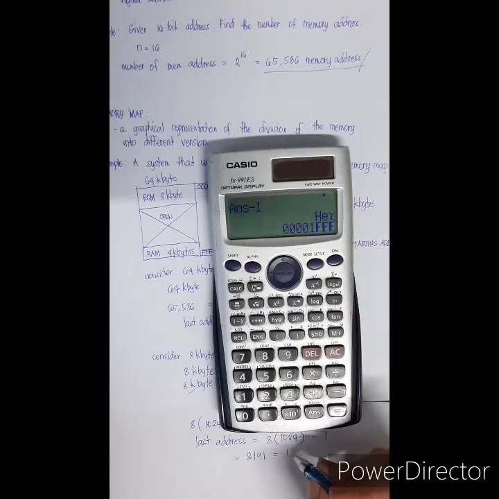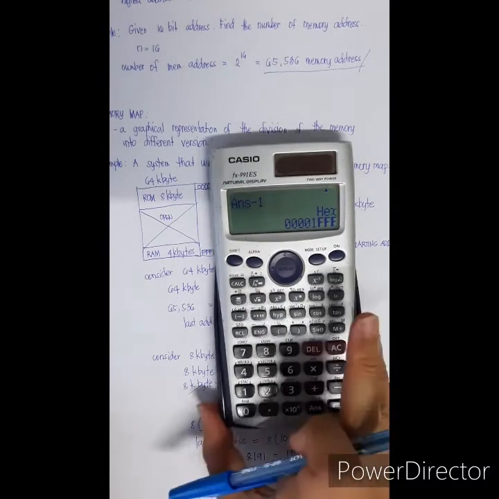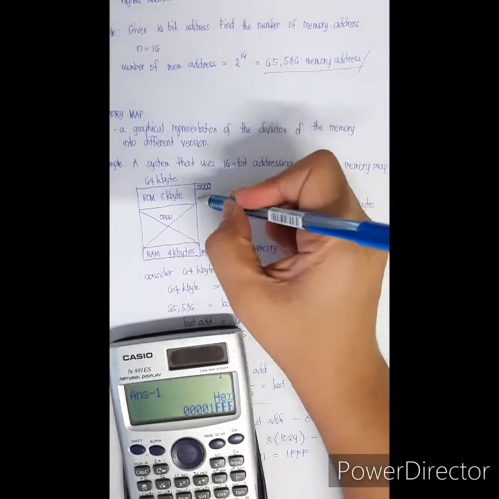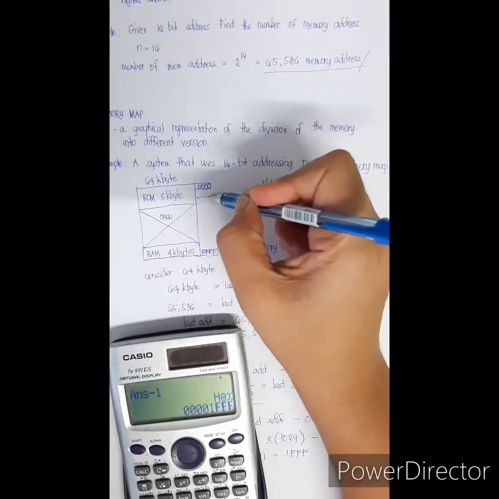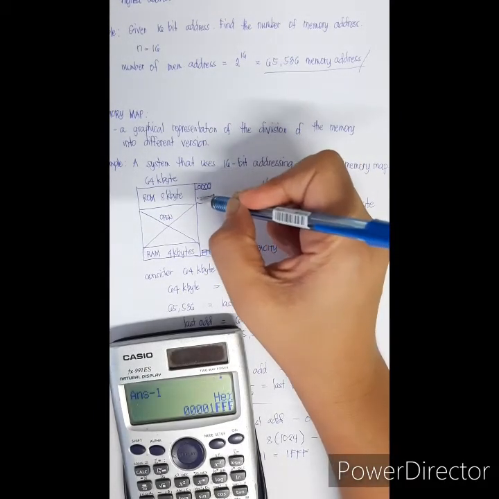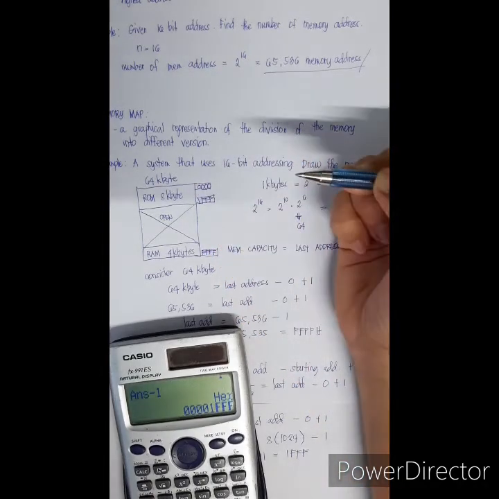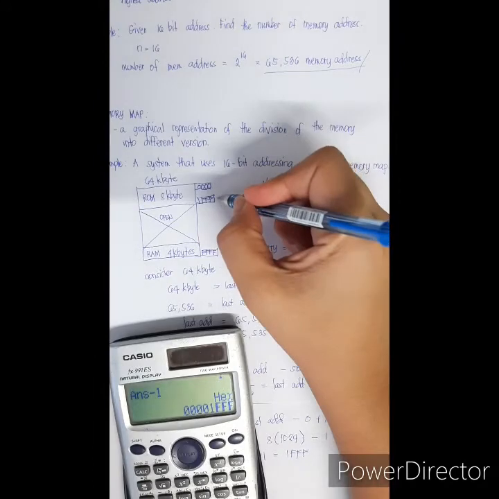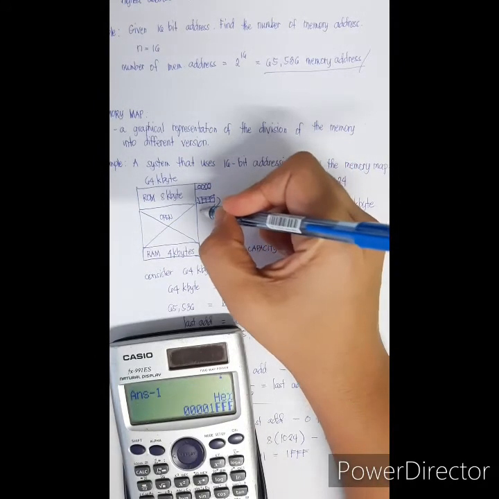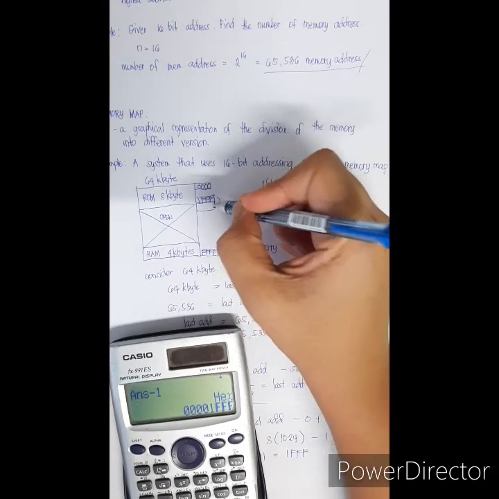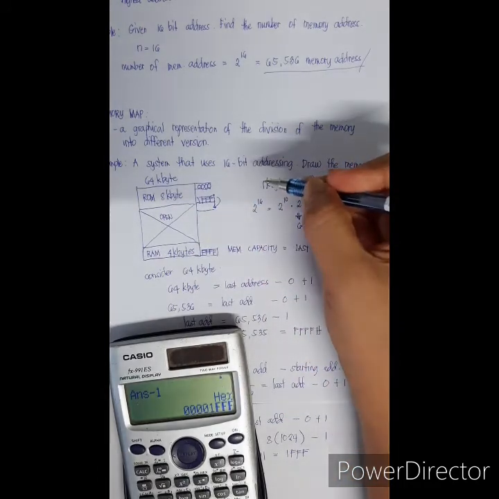That is the same as 1FFF. Okay. So, the last address here is 1FFF. So, we just add 1. That would be the starting address of the open memory.